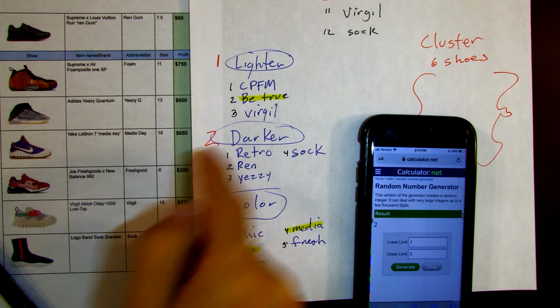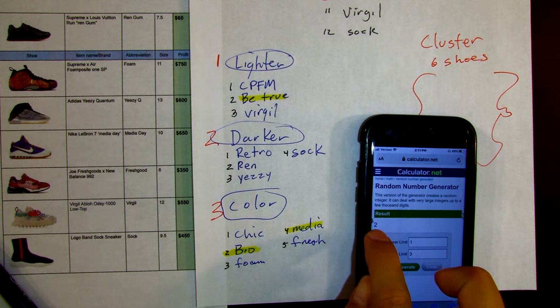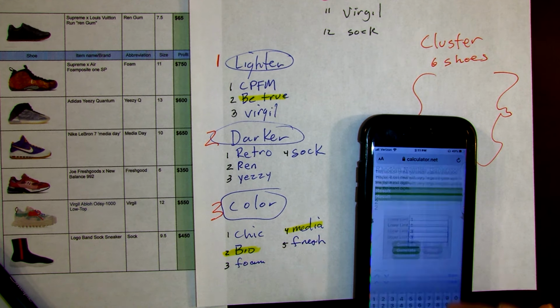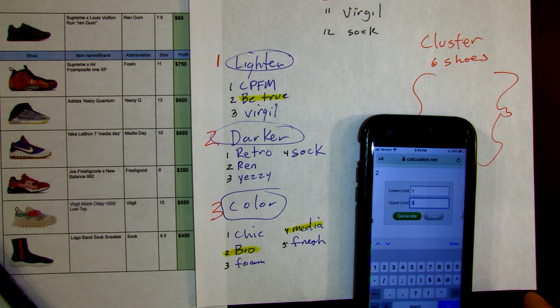I don't trust when it doesn't change. All right. And that's probably not just because I'm using my phone. I can't see it spin. So we got the sock because I did 1 through 4 and I got 4.